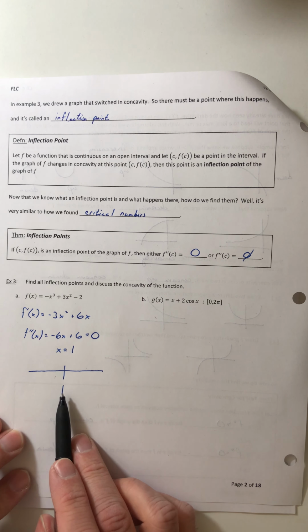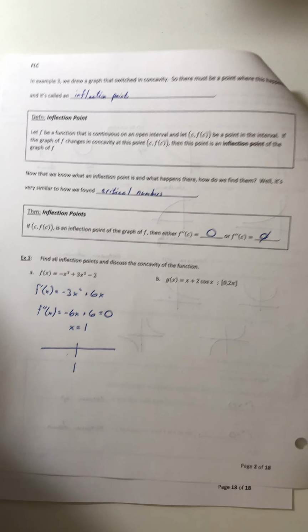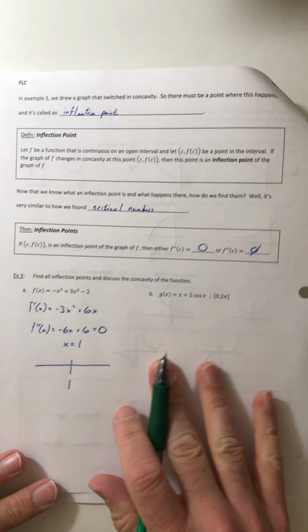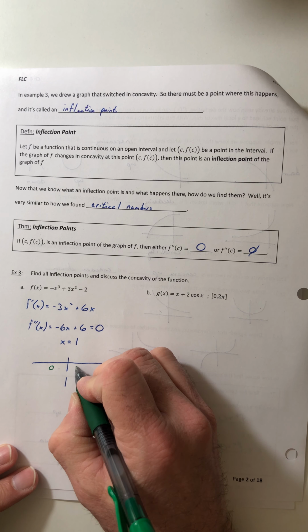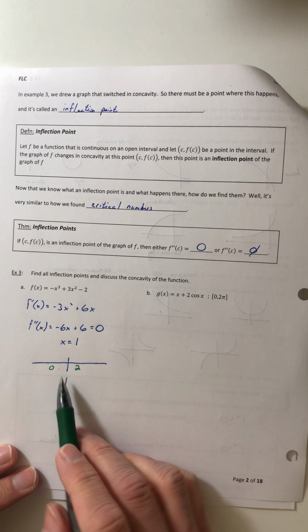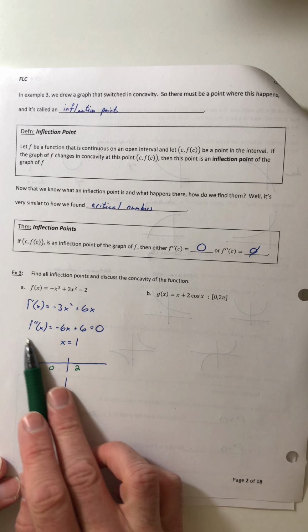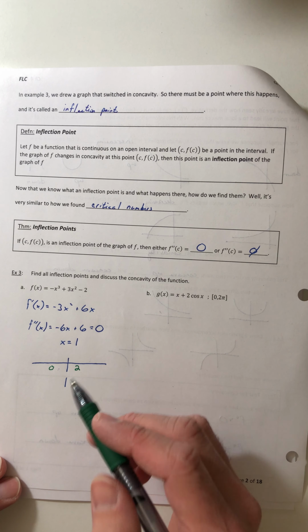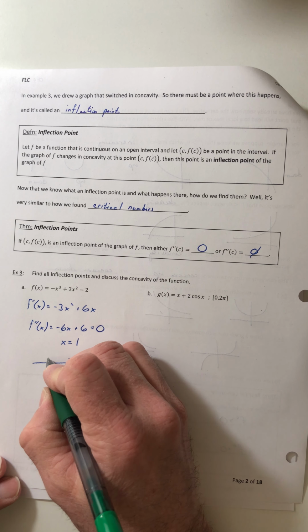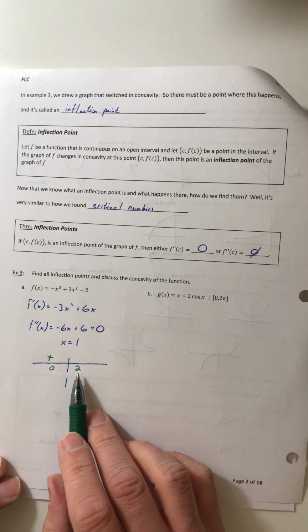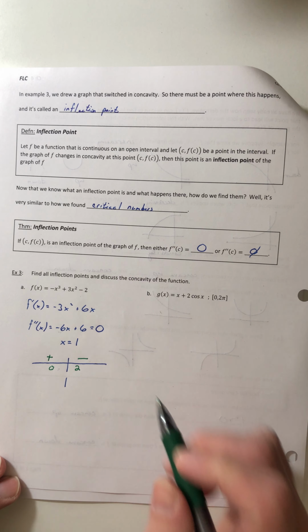So place the values of x that you found on your number line, always in numerical order, and then you're going to choose some test numbers. So anything less than 1, let's go with 0, and anything bigger than 1, we can go with 2. We're going to plug these numbers into the second derivative so we can figure out its sign. Is it positive or is it negative? So when x is 0, plug it in here, and it comes out positive. And when x is 2, plug it into the second derivative again, and it comes out negative.